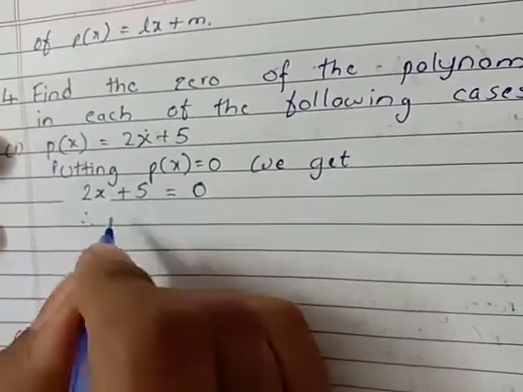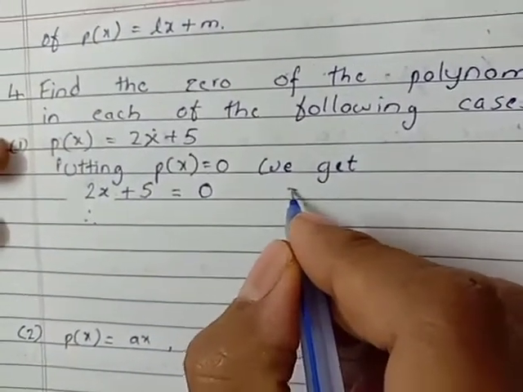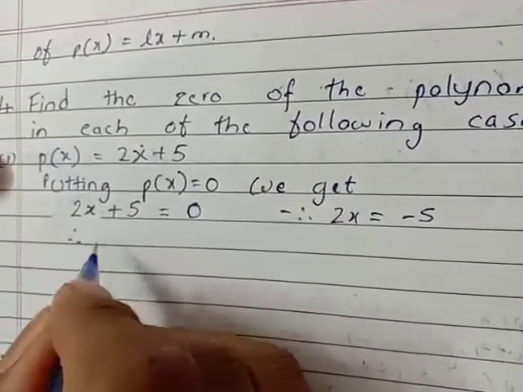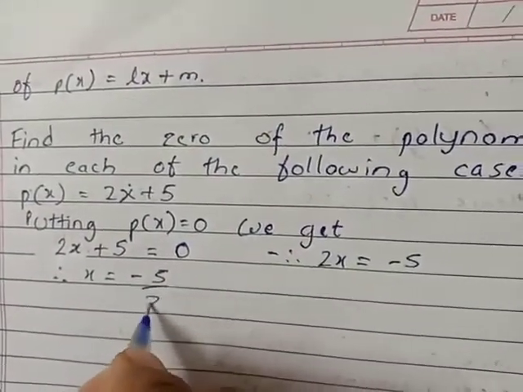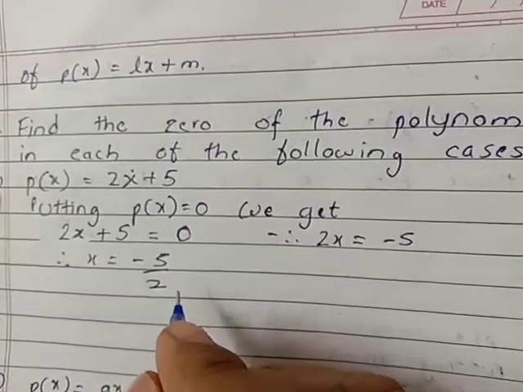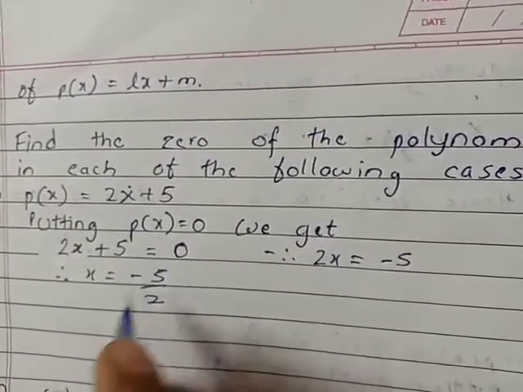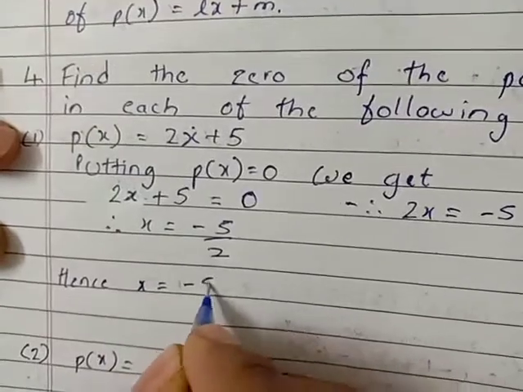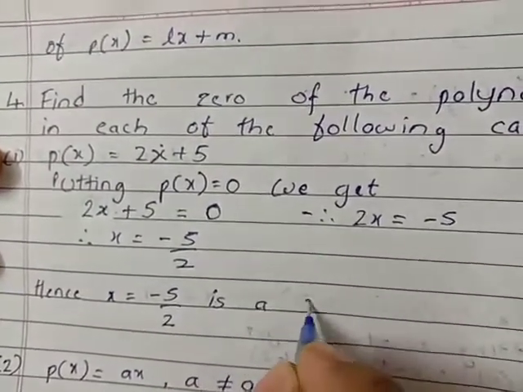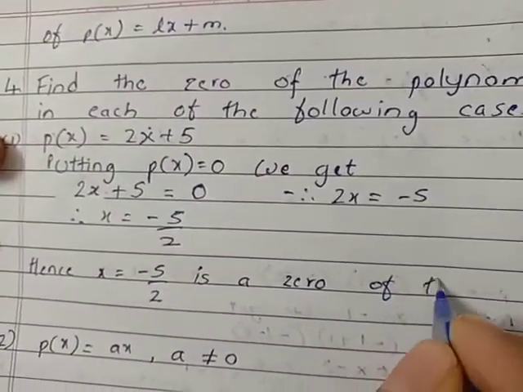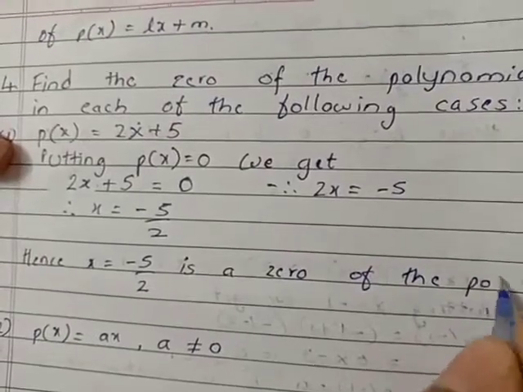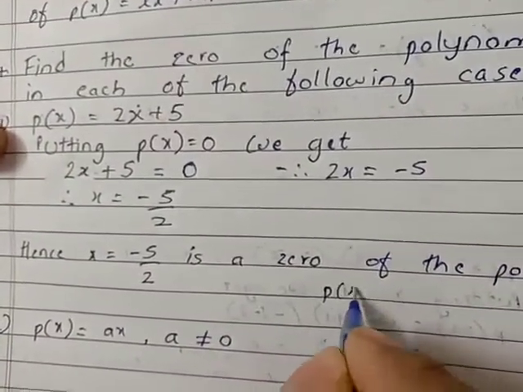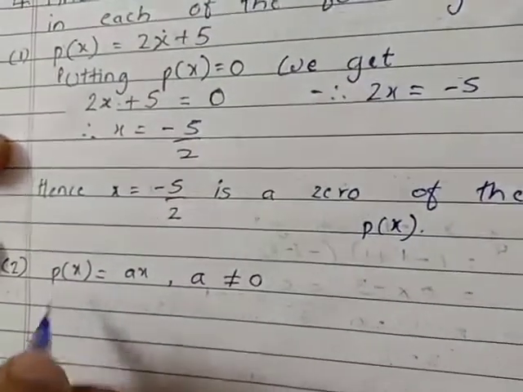What we will get? We'll solve this. Therefore 2x equal to minus 5. Therefore we will find the value of x. Therefore x equal to minus 5 by 2. This is the value of x. So now what will be the answer? Hence x equal to minus 5 by 2 is a zero of the polynomial p(x). Okay, this is how it is written.